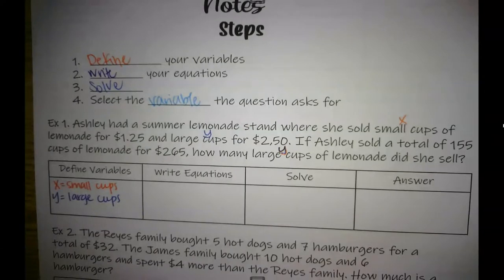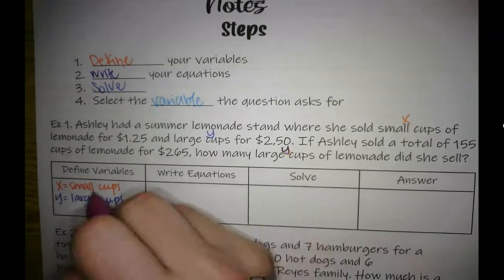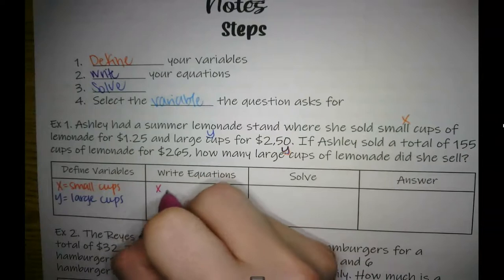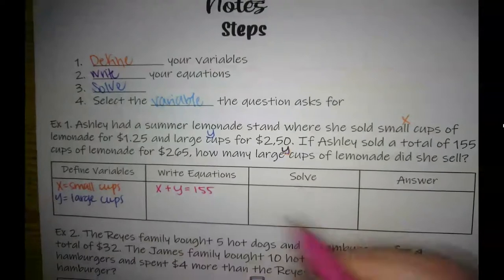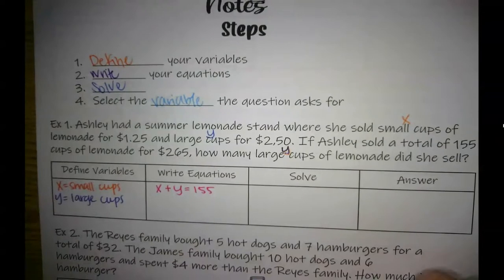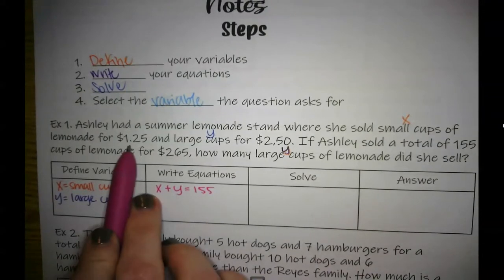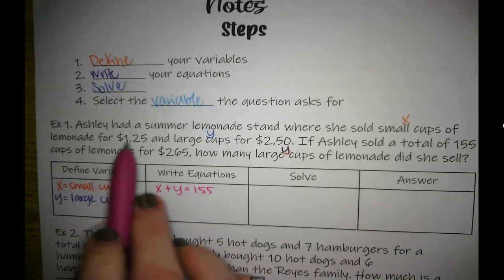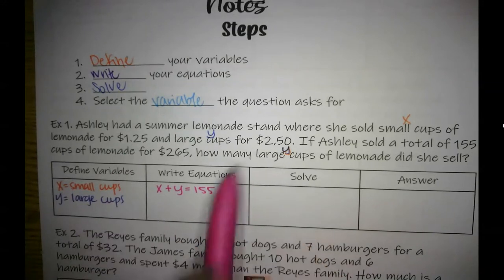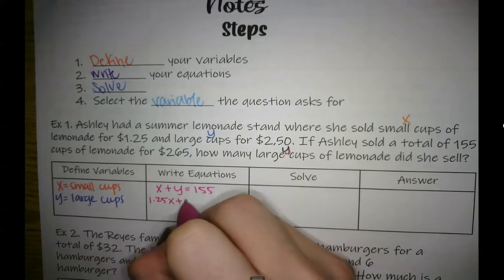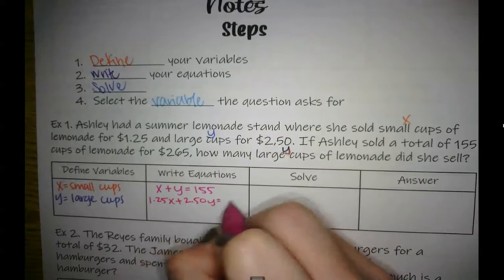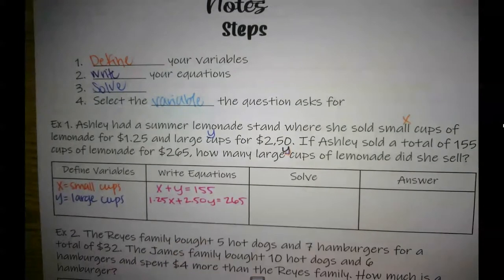Writing our equations, we know both the total of cups she sold and how much she made. So we know that the combination, how many ever small cups and large cups she sold, is a total of 155. And we know she sold the small ones for $1.25 and the large ones for $2.50. And how many ever combination of that many that she sold totaled $265. So 1.25 for small cups plus 2.50 for large cups equals 265.